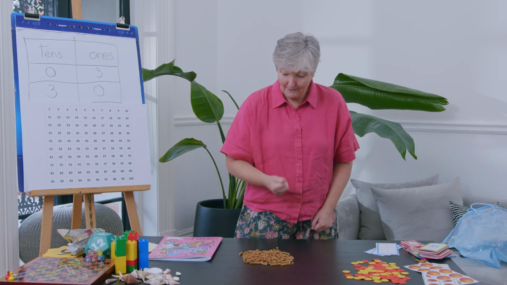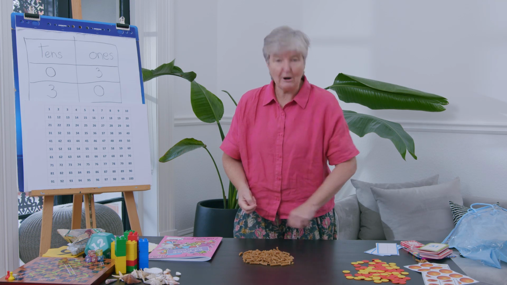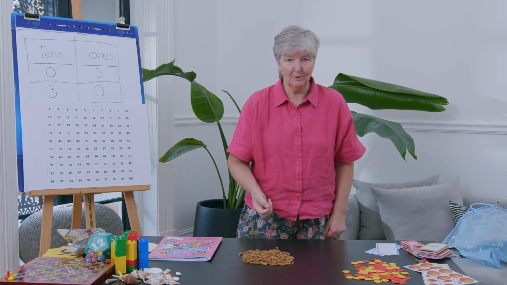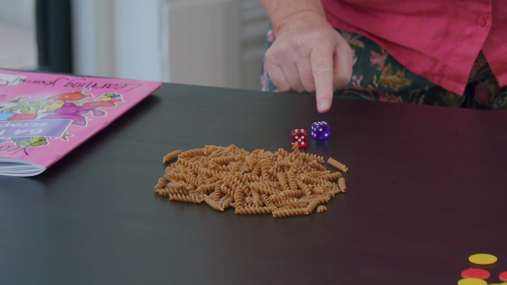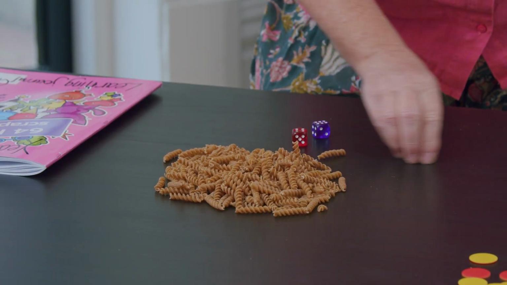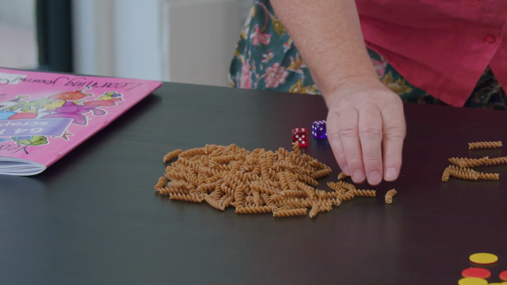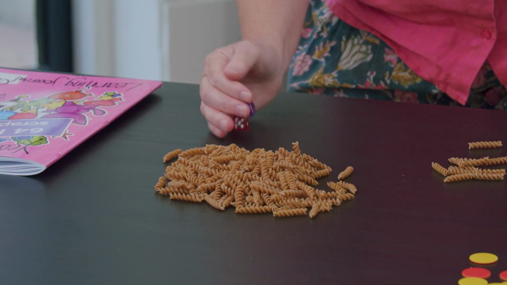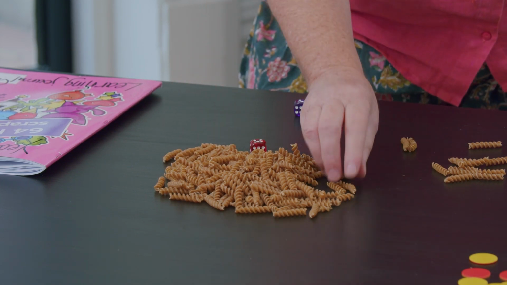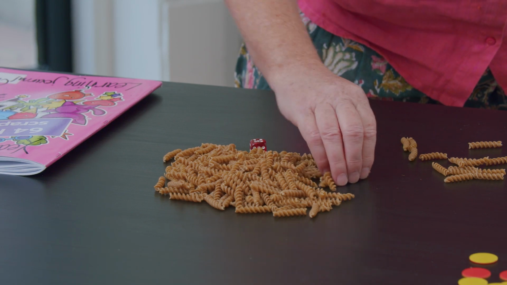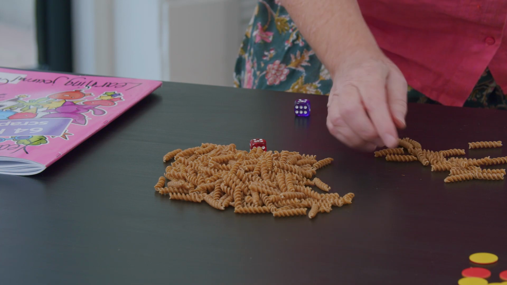All right, so what I'm going to do is I'm going to throw the dice, I'm going to sabotage how many, and then I'm going to grab the beans. All right, are we ready? Set, go. Okay, sabotaging. 6 and 4 is 10. Now I'm going to count the beans. 2, 4, 6, 8, 10. Throwing it again. How many have I got? 5 and 5. Double 5 is 10. 2, 4, 6, 8, 10.